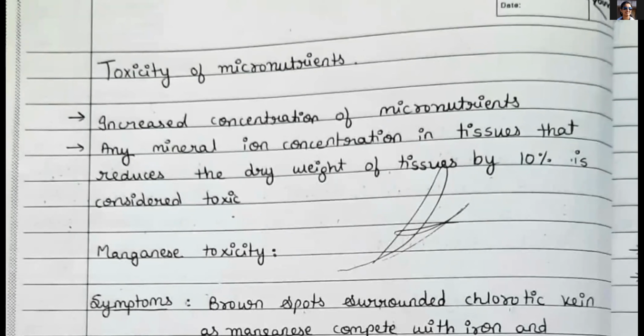Right. So remember that toxicity symptoms are difficult to identify. Why? Because the toxicity level for any element varies for different plants. Many times, excess of one element may inhibit the uptake of another element.